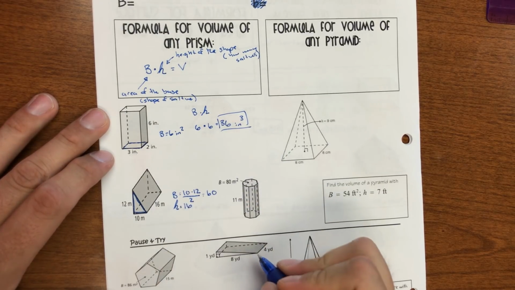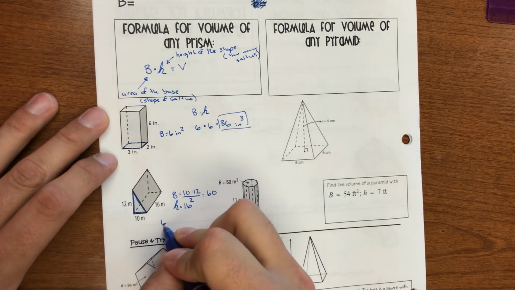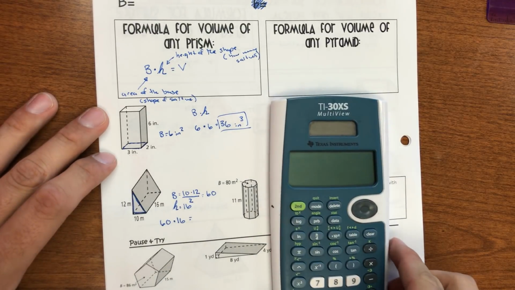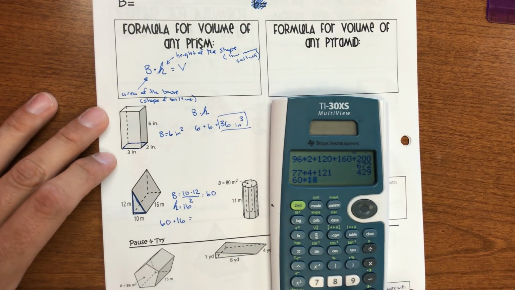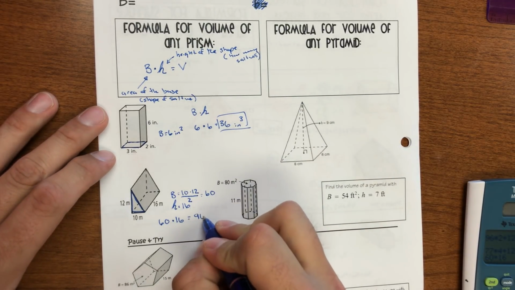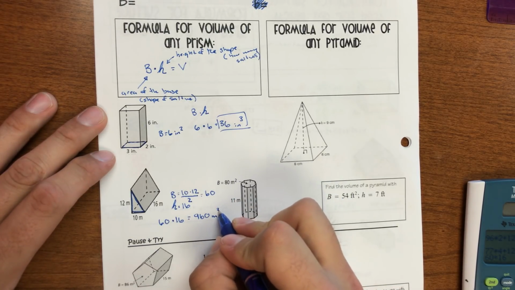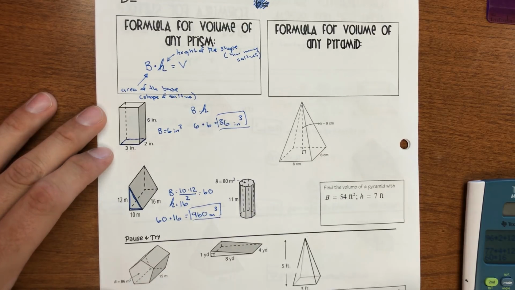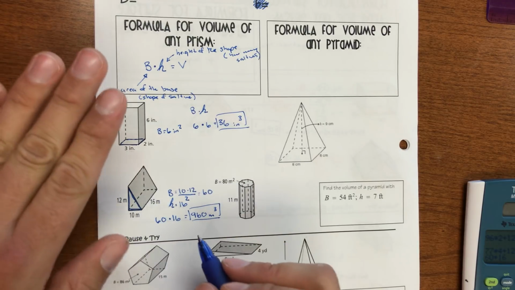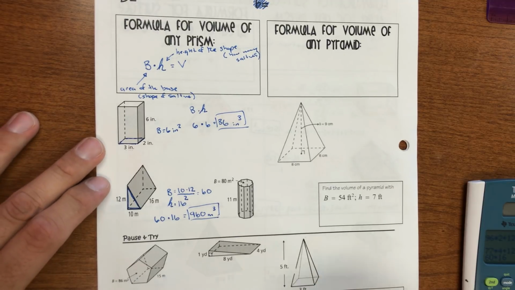So H equals 16. So let's plug that into my formula. Big base, 60, times 16, my height. And we'll go ahead and show you that right here. 60 times 16 gives me 960. So 960, my units are meters, meters cubed. So I take the area of the bottom, how big is the bottom, and how many of those are stacked on top of each other. And I do that over and over again.